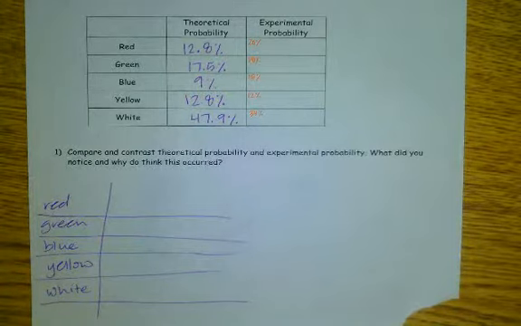So it says, what did you notice and why do you think this occurred? Because it's not going to always be the exact same as the theoretical. What could those other factors have been? The height that you dropped, if there was bouncing. The size of your Play-Doh ball. Correct, the size of the Play-Doh ball. The surface. Very good.